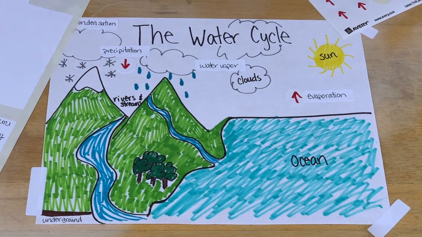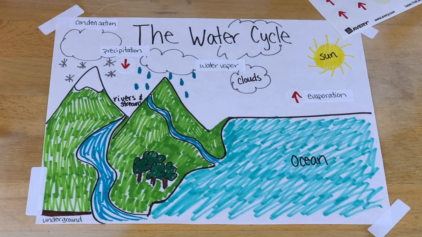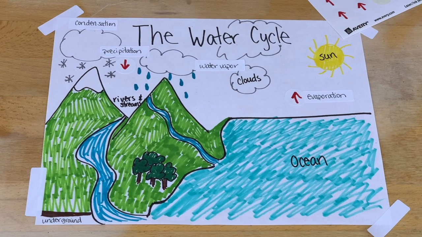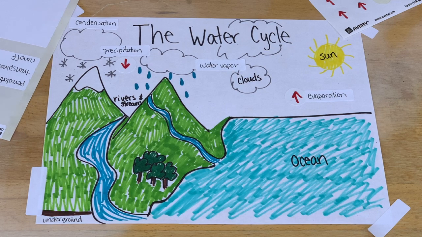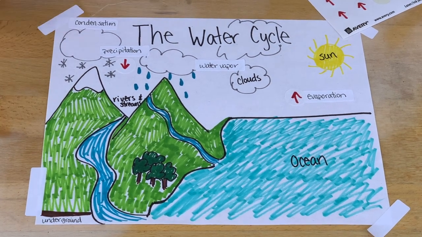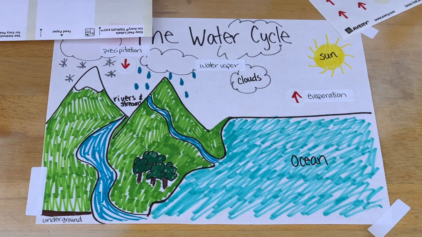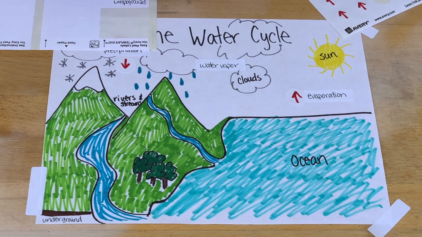All right. Now after the water falls down from the sky as precipitation, or snow or rain or hail, where does it go? The rivers and streams. Okay, what is that called? We have percolation, transpiration, and runoff. Runoff is actually the easiest one to remember because the water literally runs off the land into the sea. Where do I put it? Between the rivers and streams.